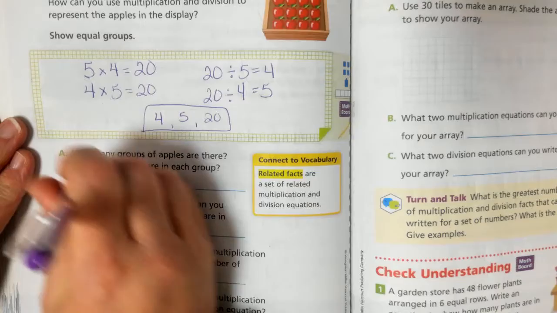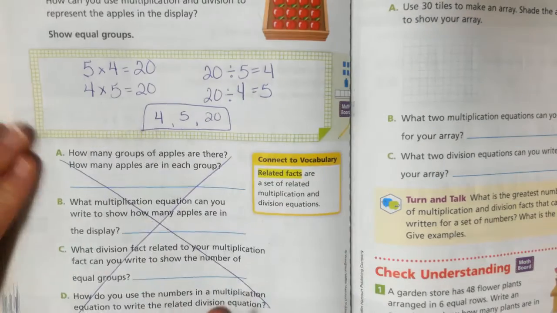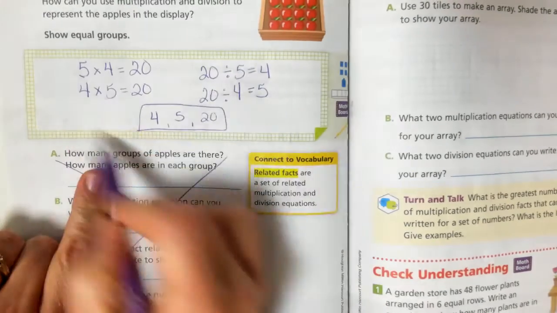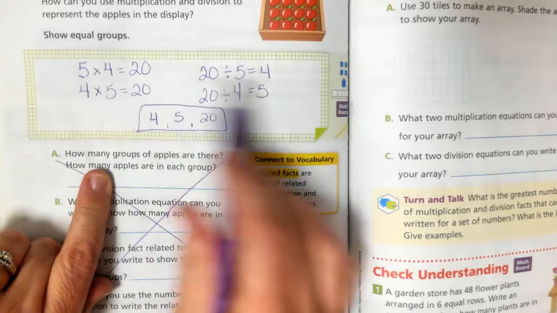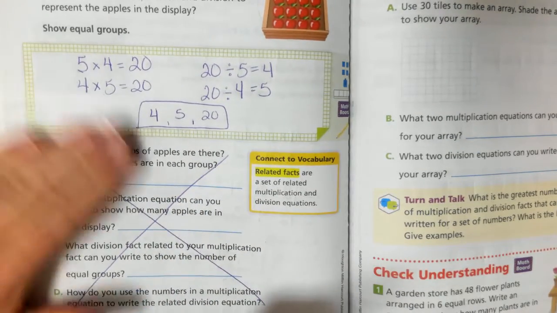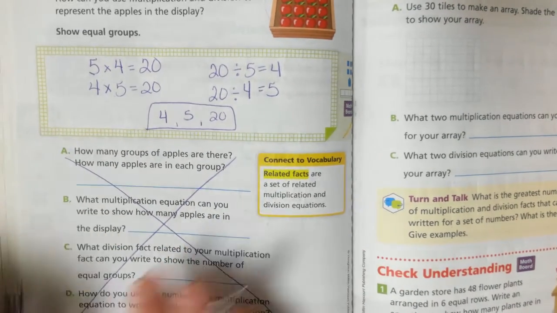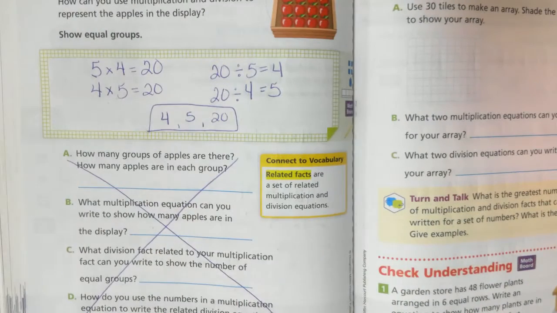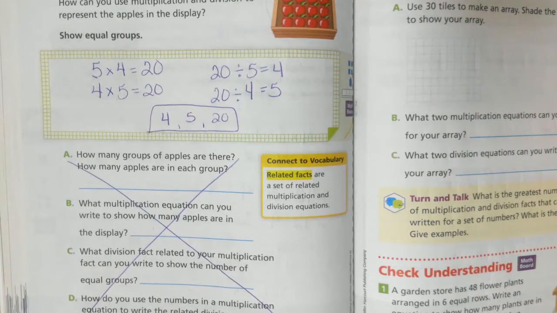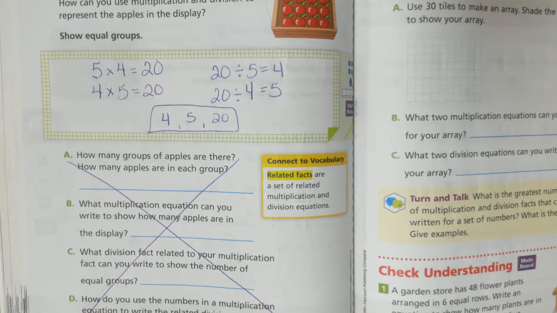That's basically what these questions are. So we're going to skip this because we just did that work up here and we talked about it up here. We don't really need to complete this down here because it's the same stuff. We just would be writing it twice. So now we're going to move on to another group of related facts.